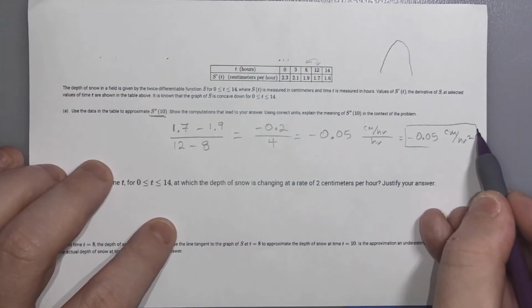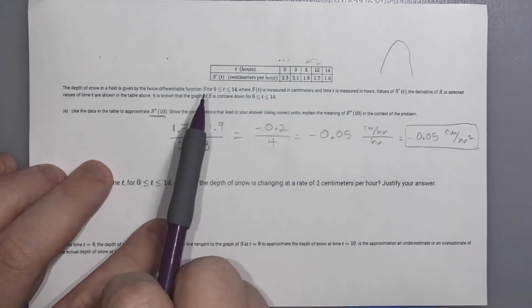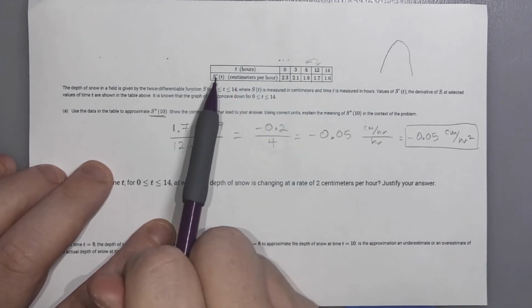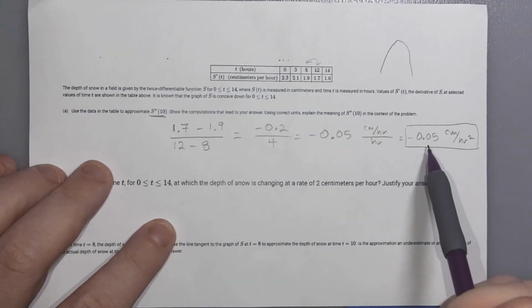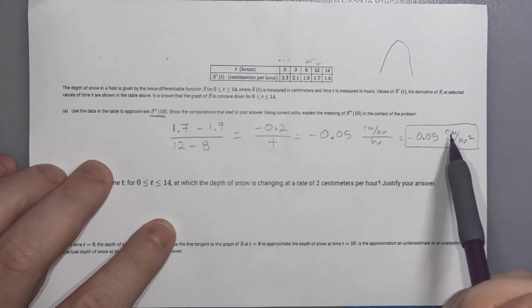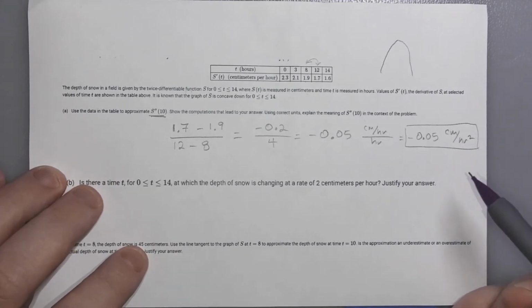Okay. As far as describing what this means in the context of the problem, it means that the rate of change of the depth of the snow is going down by 0.05 centimeters per hour squared. So it's almost like an acceleration.